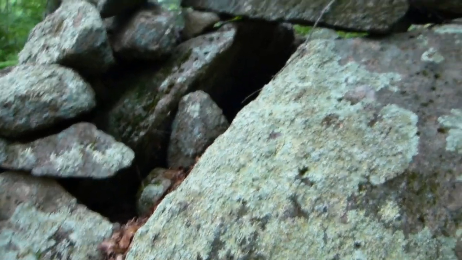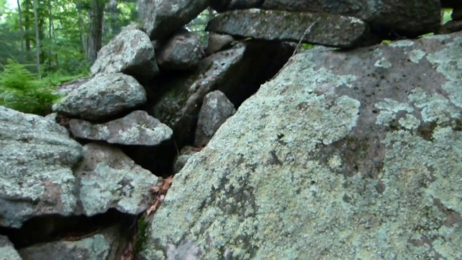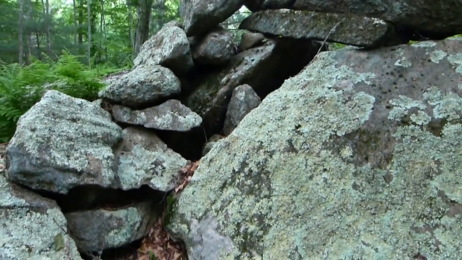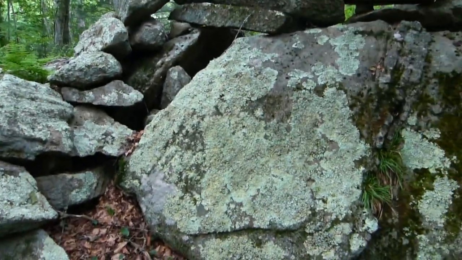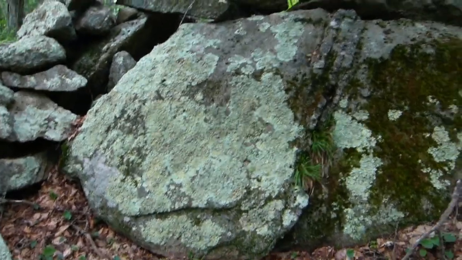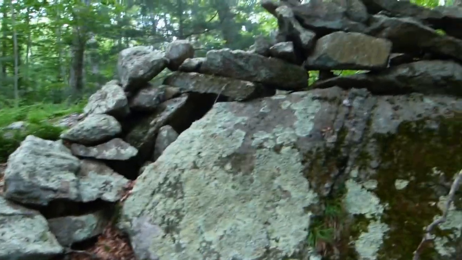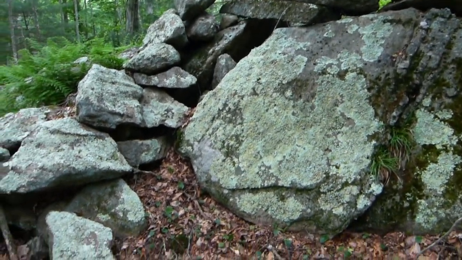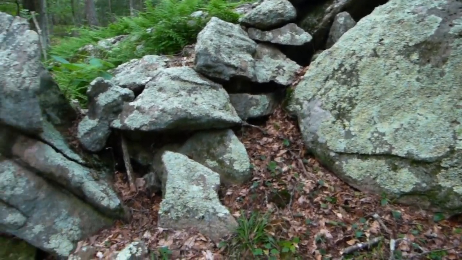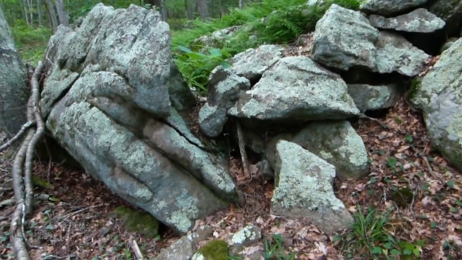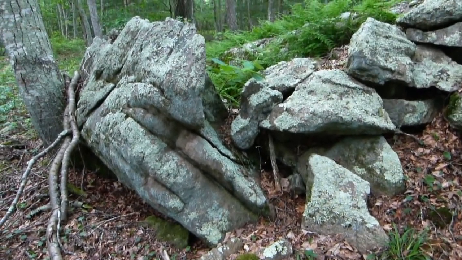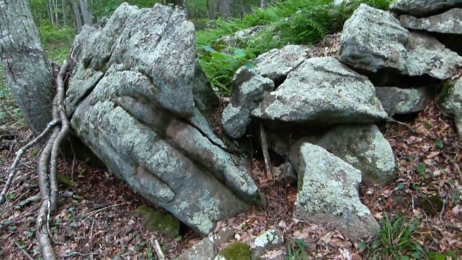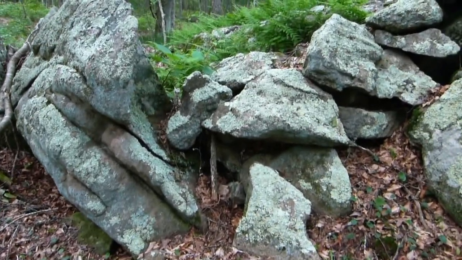Let's see if we can back up here a little without falling down and show where the rock wall comes down over the side of the bedrock and connects to the slab. It's a rectangular slab that broke off of the bedrock naturally, and it forms an enclosure.